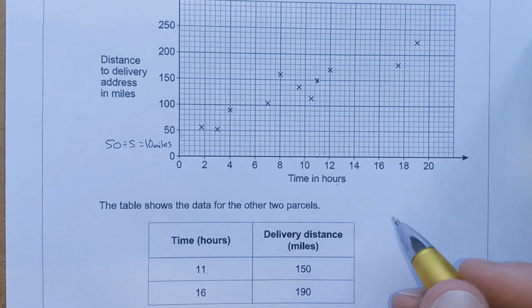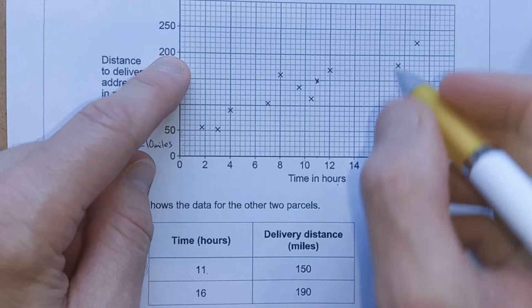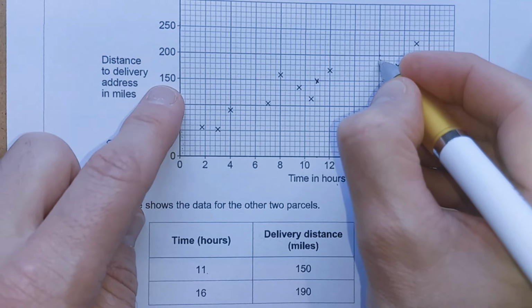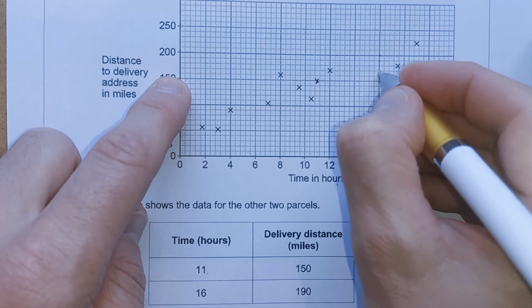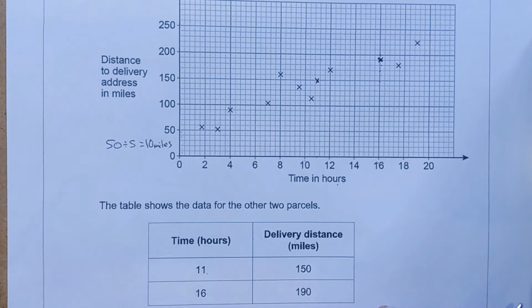So, going back to this one, 16, we want 190 miles. Well, if we go up to 200, 190 is just 10 less, so we're going to go back down one. Or you could have started at 150 and said 160, 170, 180, 190. Either way, we're going to put it across there.